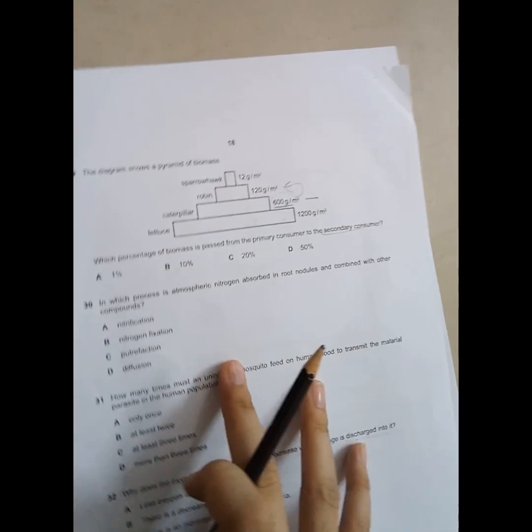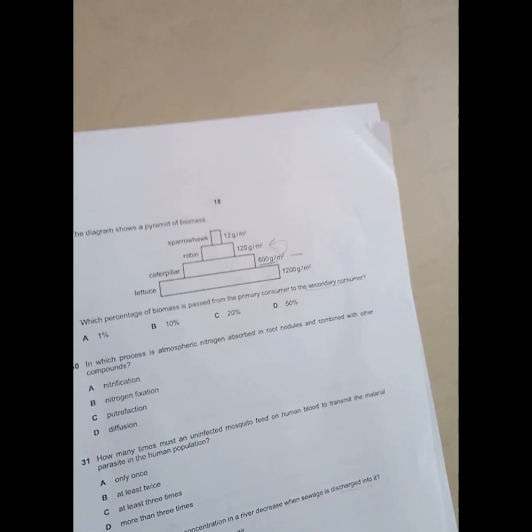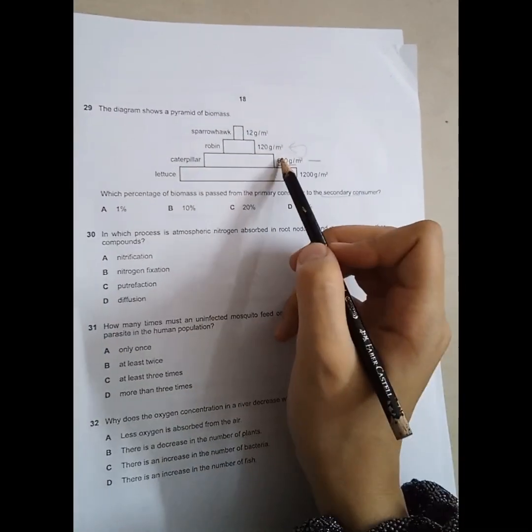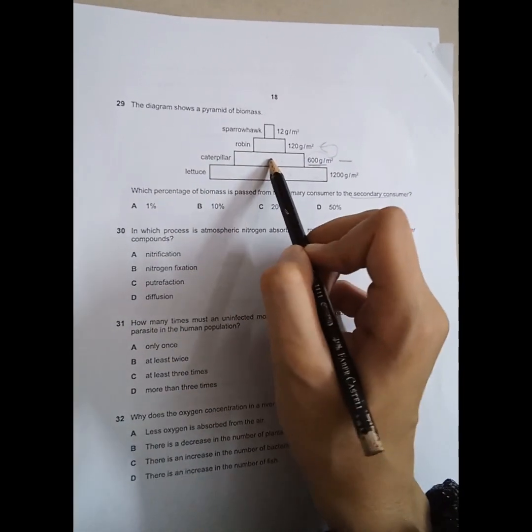So what is the percentage which is being passed on? So they're asking for the percentage. It's pretty simple. We have to tell how much percentage the primary consumer passed on to the secondary consumer.